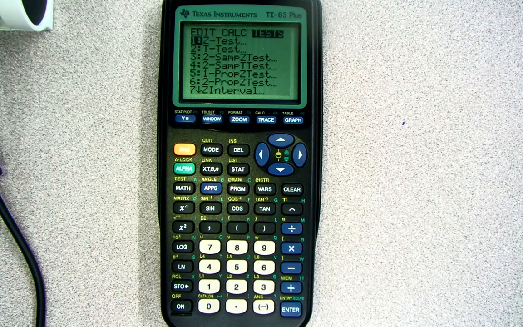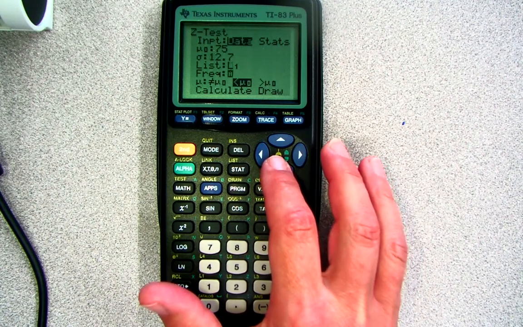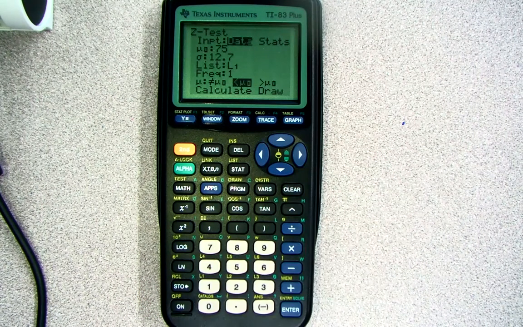That's not going to happen very often. In fact, in the real world it never happens. That's theoretical. I'm going to run a z-test, however, and I've got the data put in. I'm going to go down and I'm selecting less than. So make sure the direction of the test is selected appropriately by looking at the alternative.